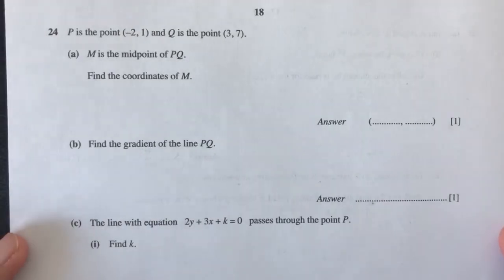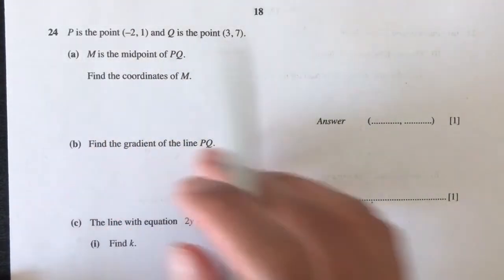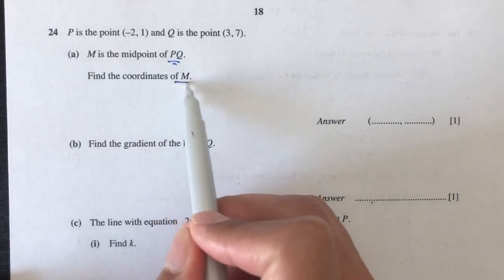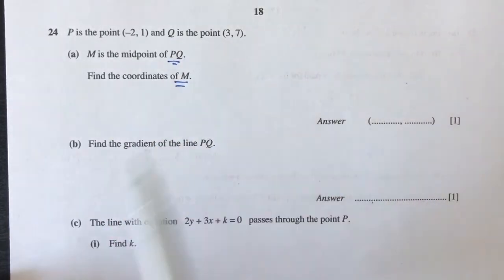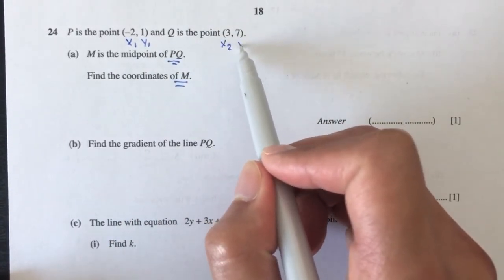Moving on to question 24. P is a point, minus 2, 1. Q is a point, 3, 7. So we have 2 points, P and Q. M is the midpoint of PQ. Find the coordinates of M. So we have to use a formula actually. So we call this x1, y1. This one is x2, y2.